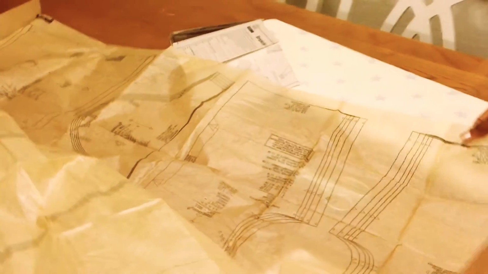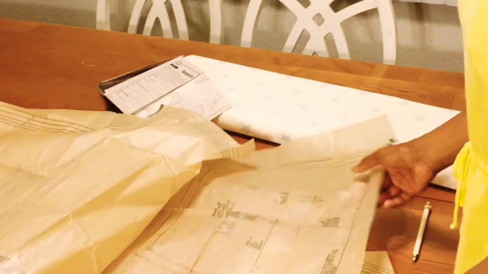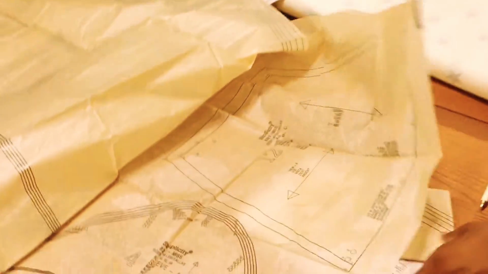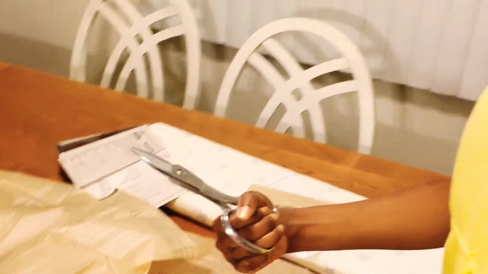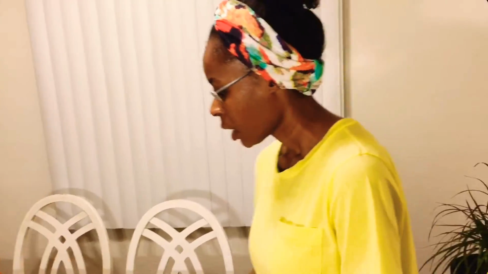So I see 12 over there. I'll go ahead and take that. Now guys, I'm using scissors. These are paper cutting scissors. I only use these scissors for cutting paper. I do have a separate set of fabric cutting scissors. You do need a separate pair of paper scissors and fabric scissors.